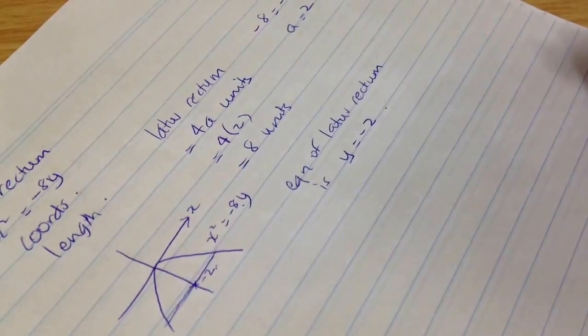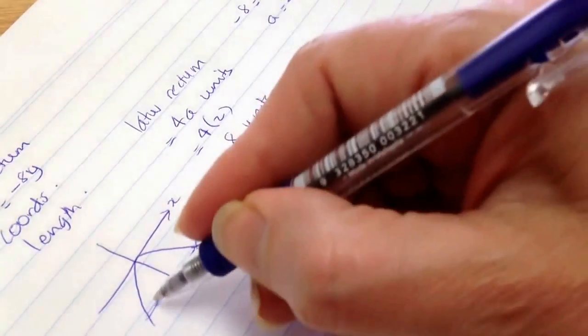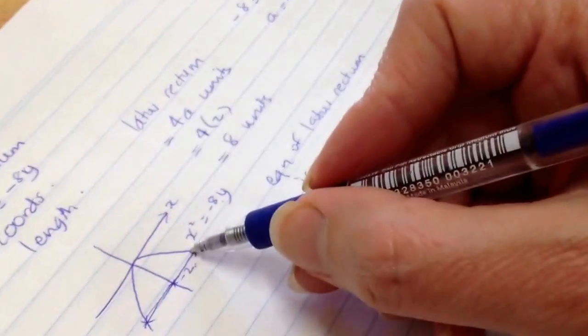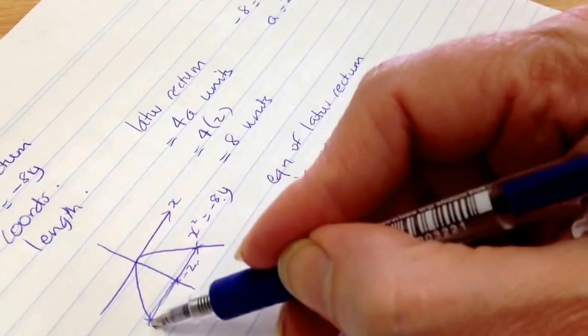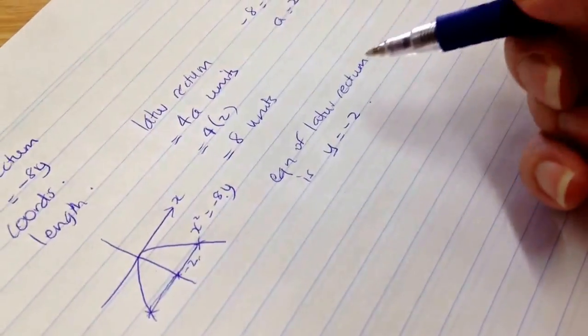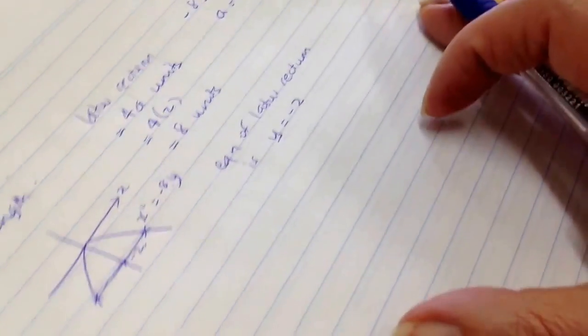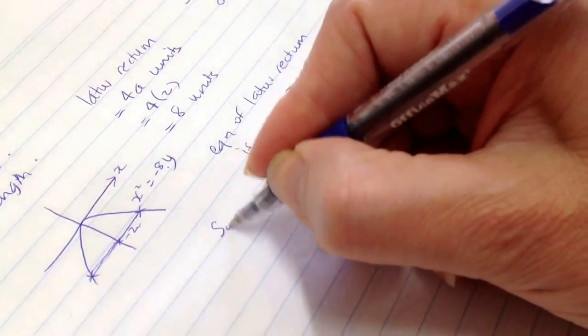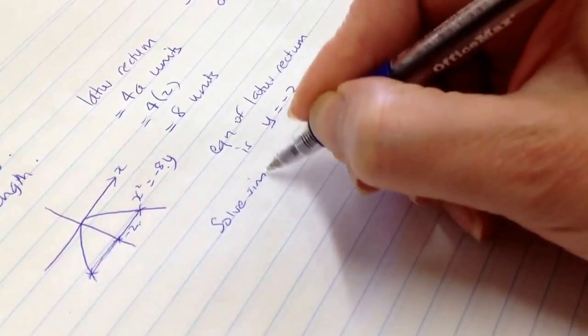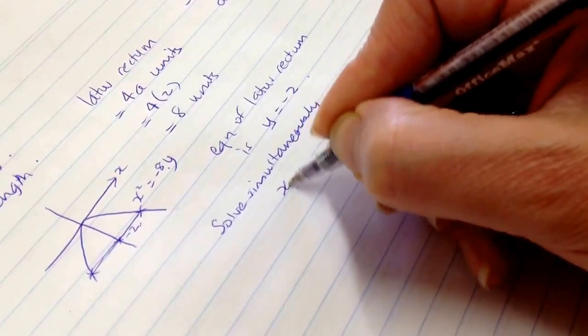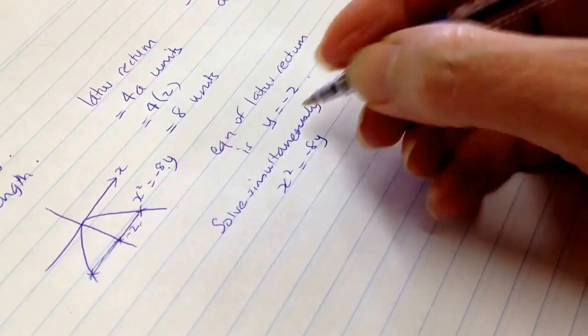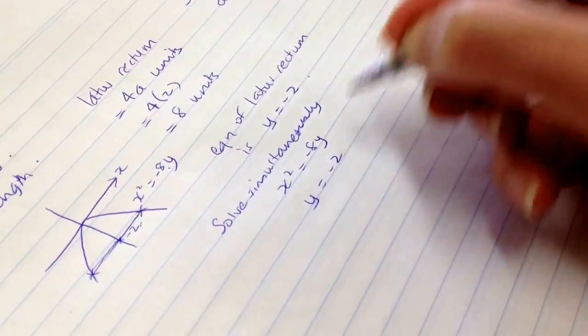Now, they want to know what the coordinates are of these 2 points. Well, this line crosses this parabola at these 2 points, and the way to find those 2 points is to solve those two simultaneously: x squared equals minus 8y, and y equals minus 2.